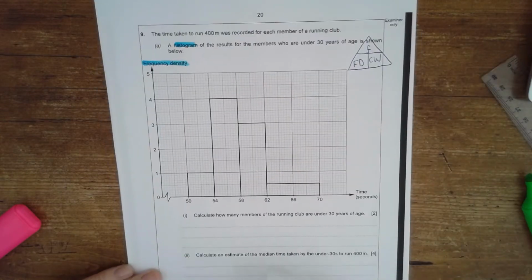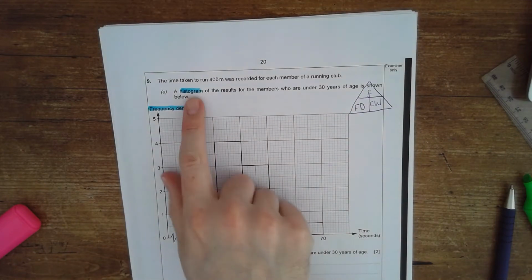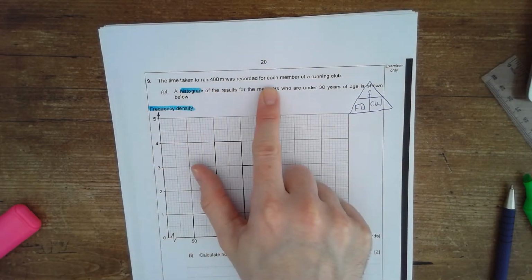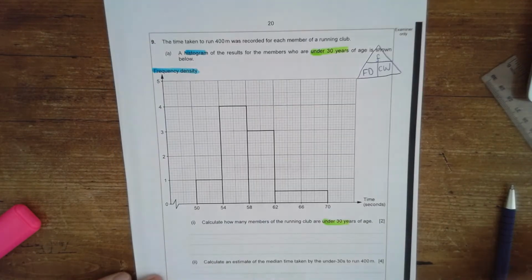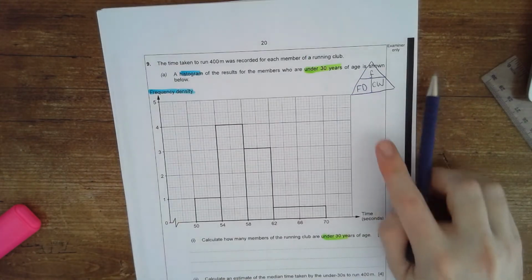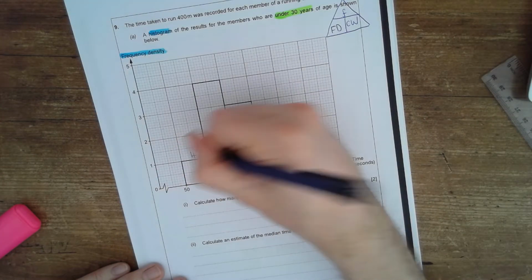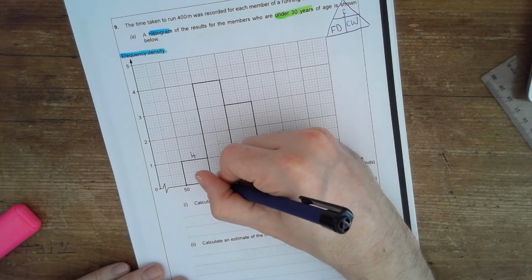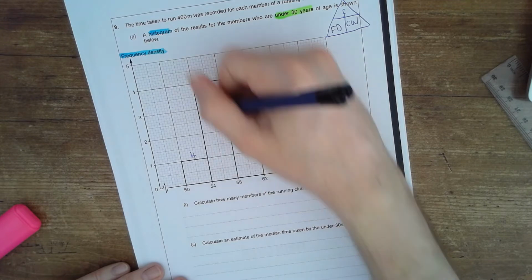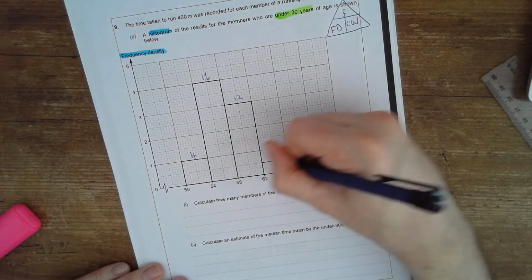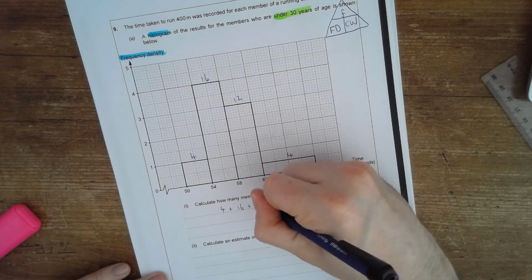Okay? It's then asked me to calculate how many members of the running club are under 30 years of age. Now, this says this is the time taken to run 400 metres for each member of the running club, and these are for the members who are under 30. So these are my under 30 members. Frequency density. So if I want to work out the frequency, I'm going to do the frequency density times by the class width. So I'm going to do this class width being 50 to 4. This is a distance of 4, times by 4 would be 16, 12, and then a width of 8 times by a half would be 4 people in there as well. So it's going to be 4 add 16 add 12 add 8.